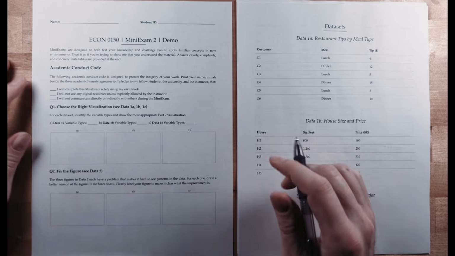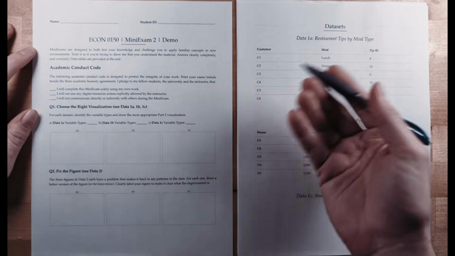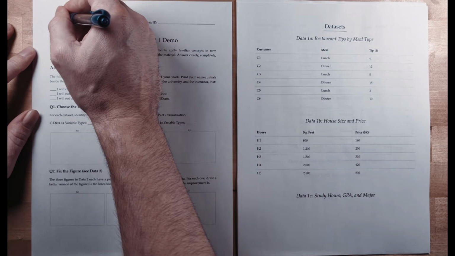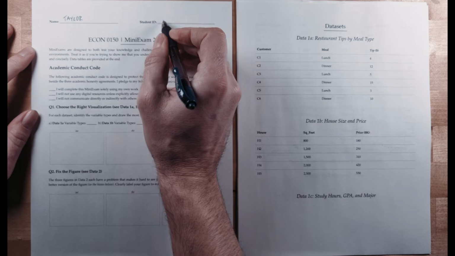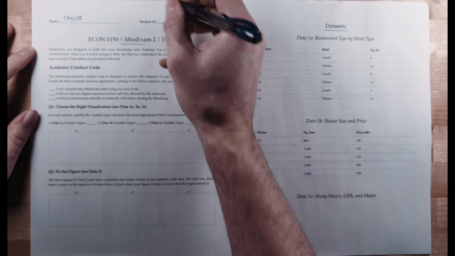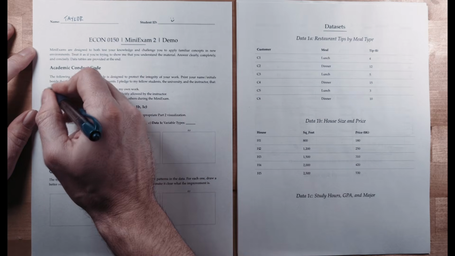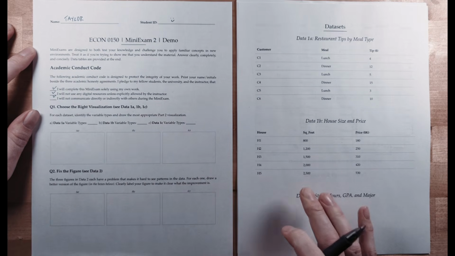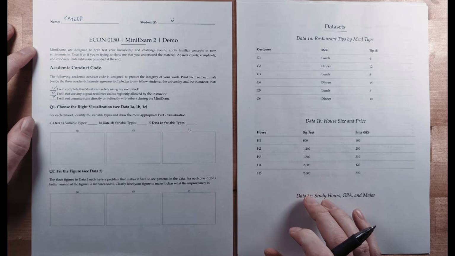All right, MiniExam 2 demo. Here we go. So as always, I'm just going to start with my name. So put my name at the top. I don't have a student ID, but if you had one, you would put it here. And then just the standard academic conduct code kinds of things.